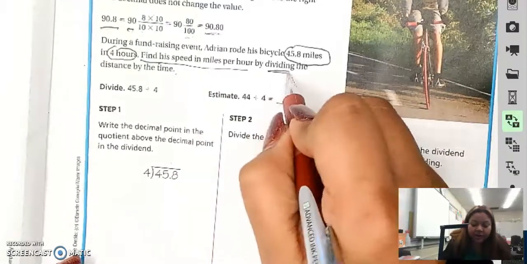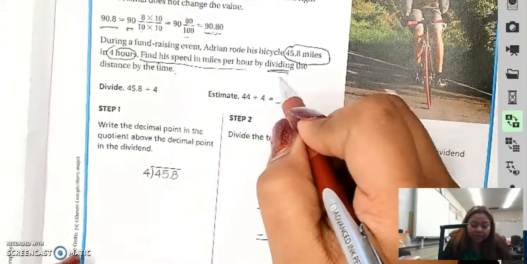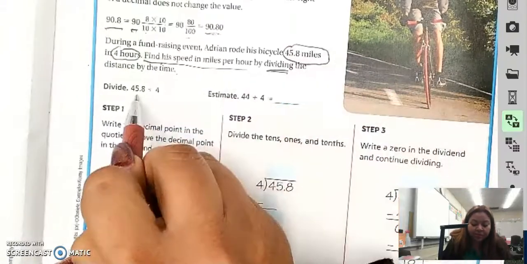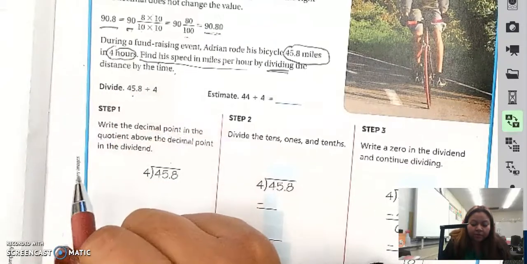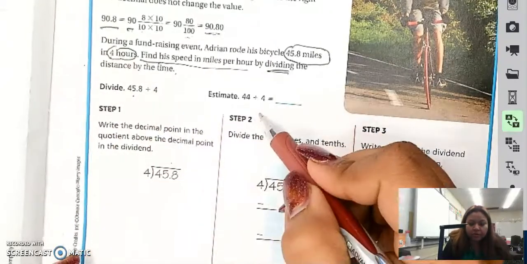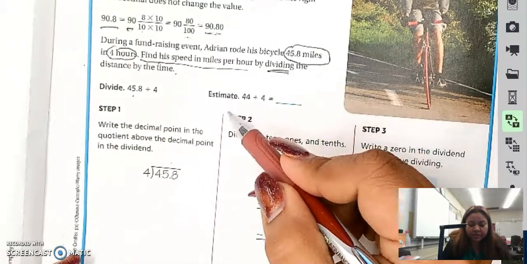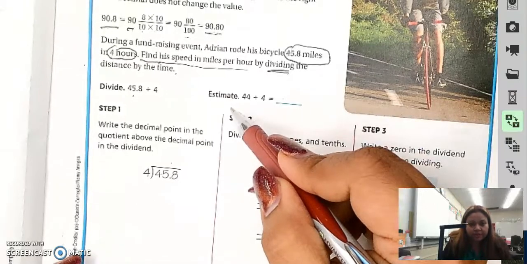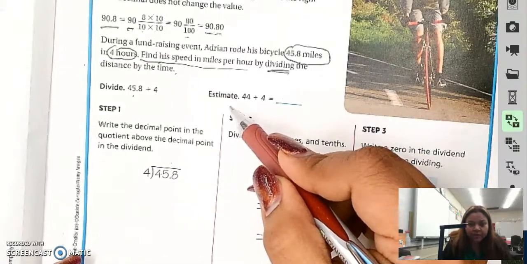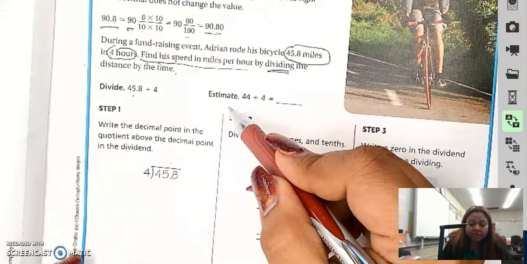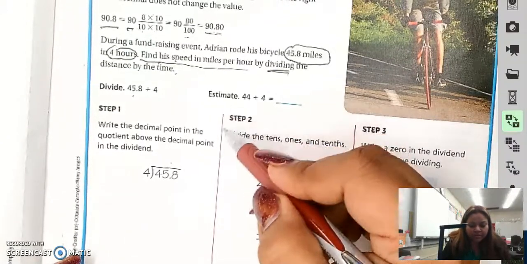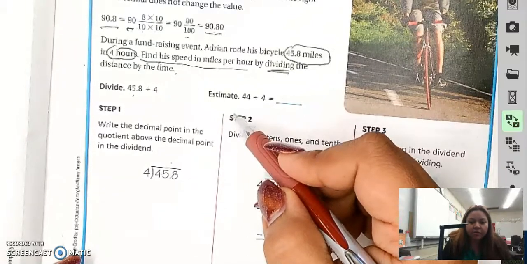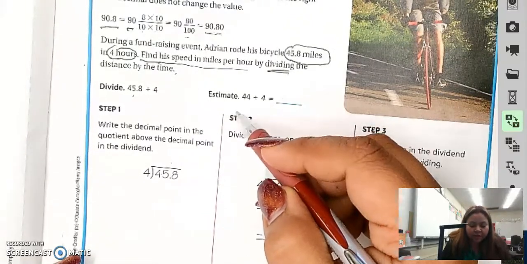The distance is 45.8 and the time was 4 hours. A good practice that we did in one of the lessons is to estimate. The reason we estimate is that it helps us check if our answer makes sense, if it's correct. And you want to do it even if you do it in your head.